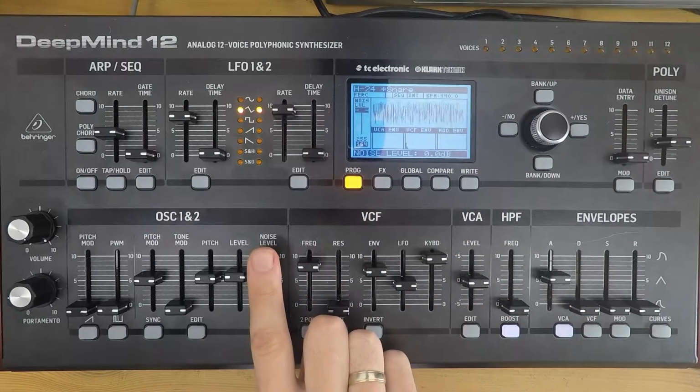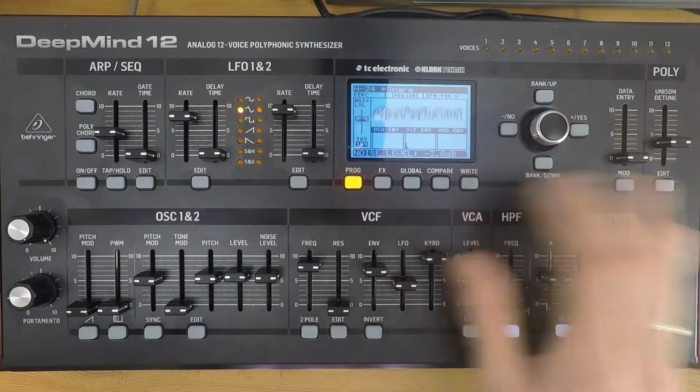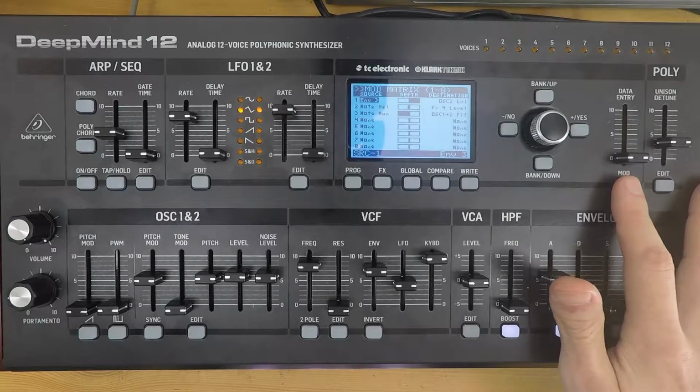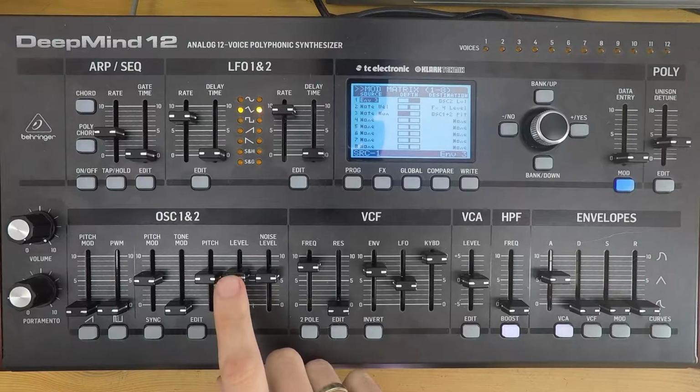And what it is, it's some noise, decaying noise, similar to hi-hats. But what we have here as well is envelope 3, which controls the oscillator 2 level.